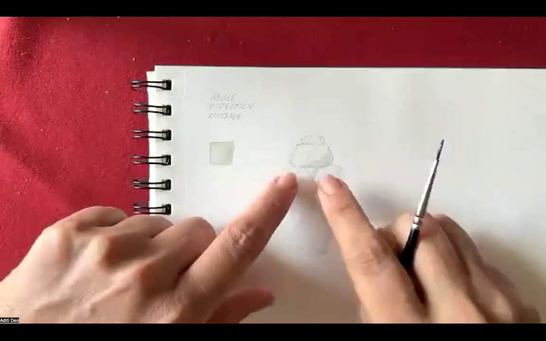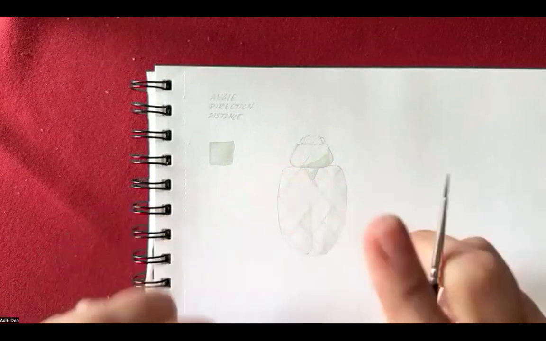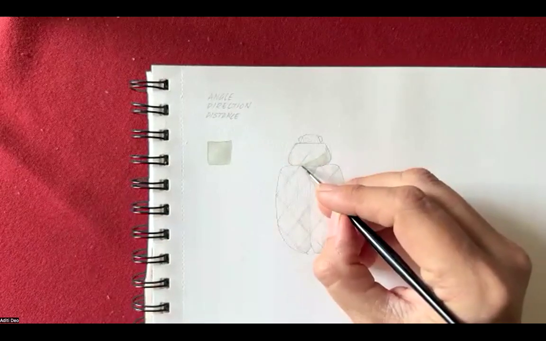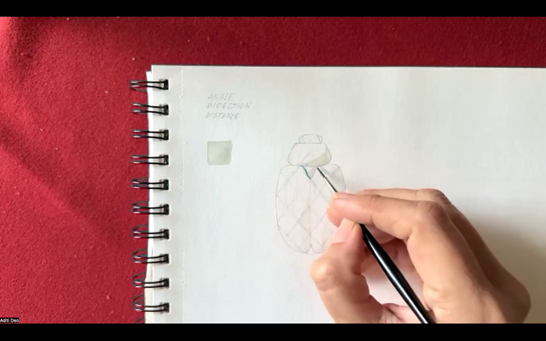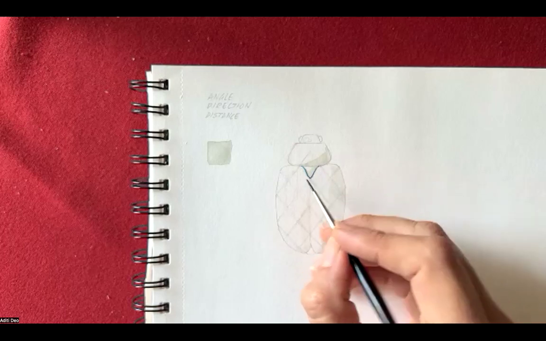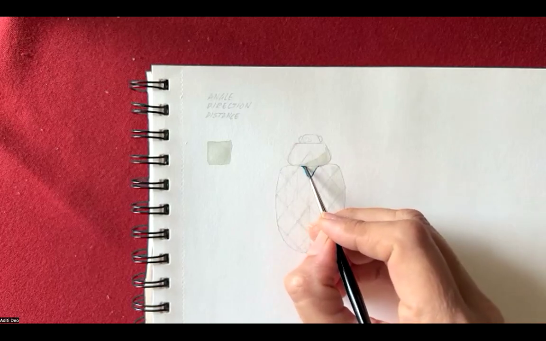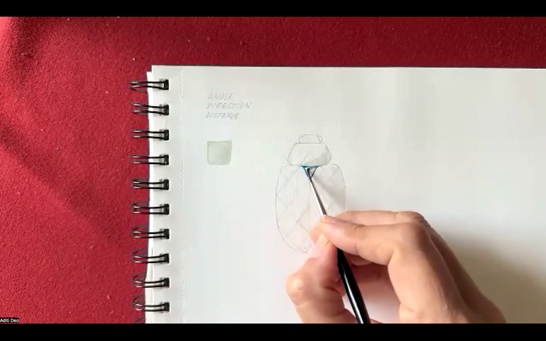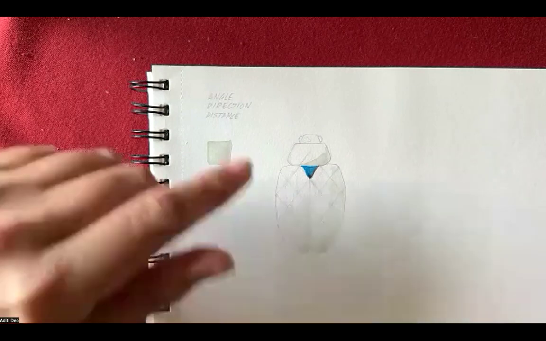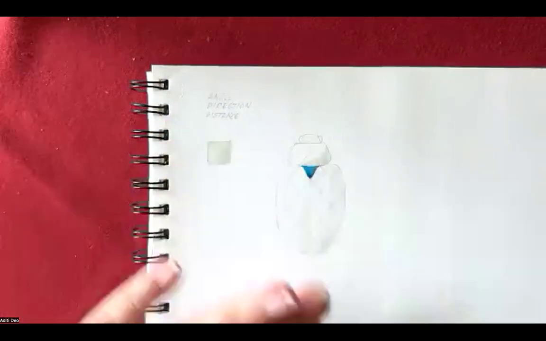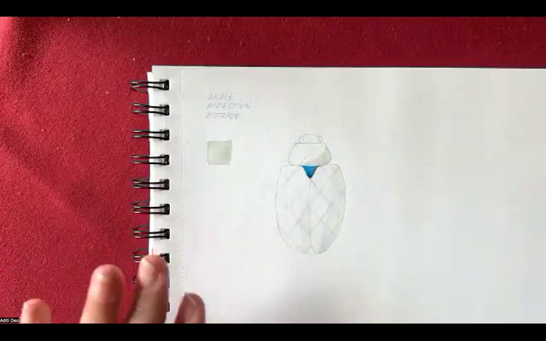Now here, remember, the edges were a little wobbly. I'm going to maintain that wobble. And our paint, now blue is a very dark color, so our shadow over there looks like it's hidden. Don't worry about that.